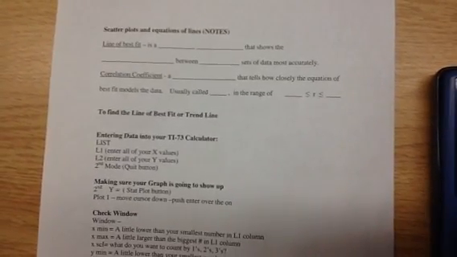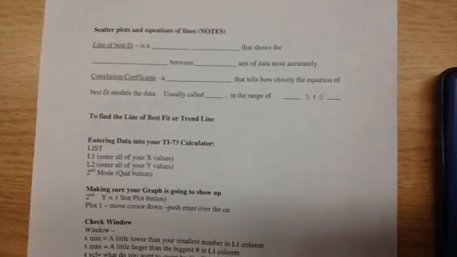Coming to you with some information on how to use your calculator for statistics, using scatter plots more specifically. So we're going to talk about scatter plots. You guys have been doing a few of them by hand, but funny thing is, it's a lot easier on your calculator. So, talking about the line of best fit.